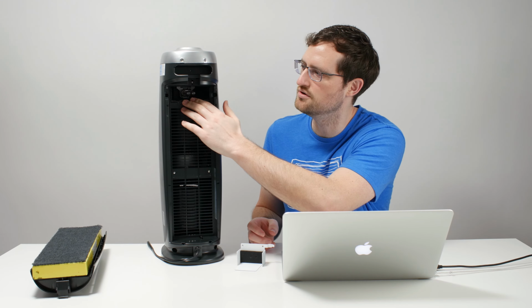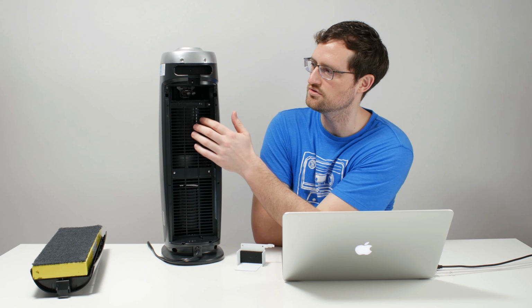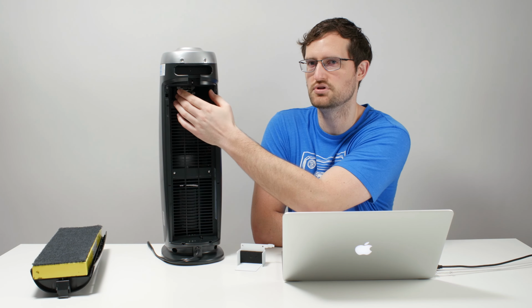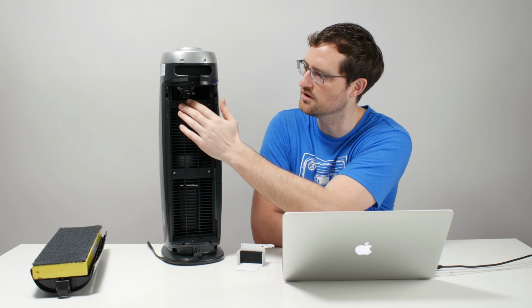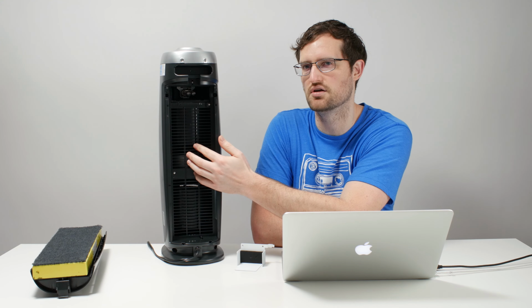And the bigger problem here, though, is the fact that this light is all the way in its own separate compartment up here. So as the air is coming in through here, the light is completely isolated in the setup here. So for us, we really question if the UV light is doing anything at all here. And we'll talk a little bit more about that later on.